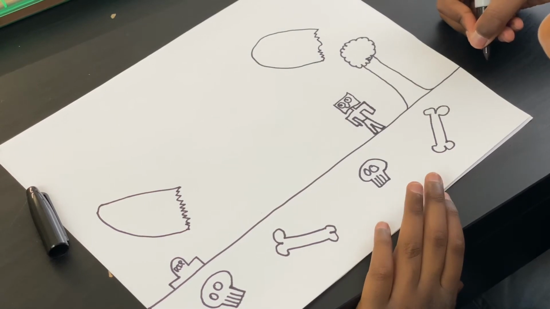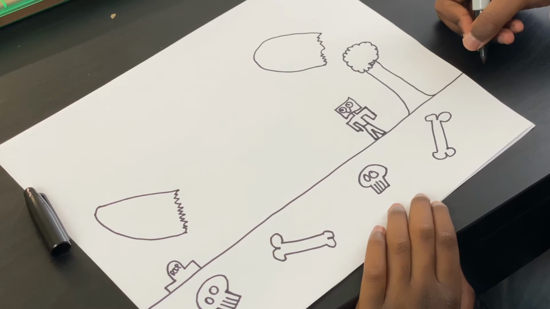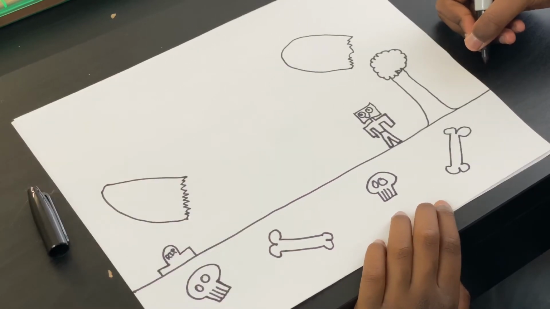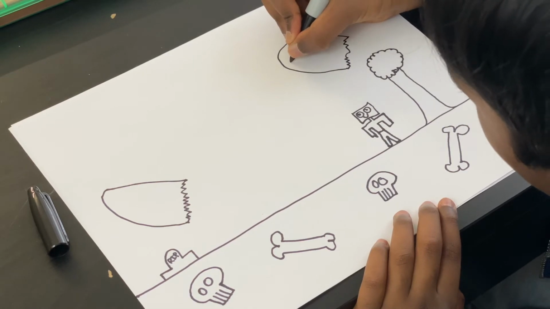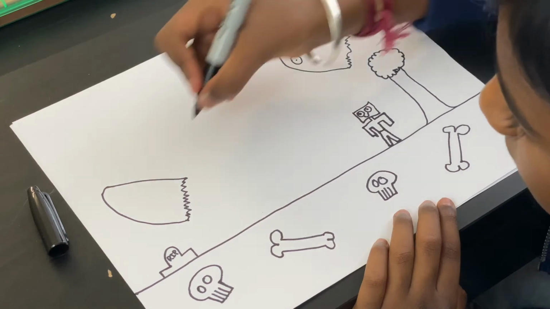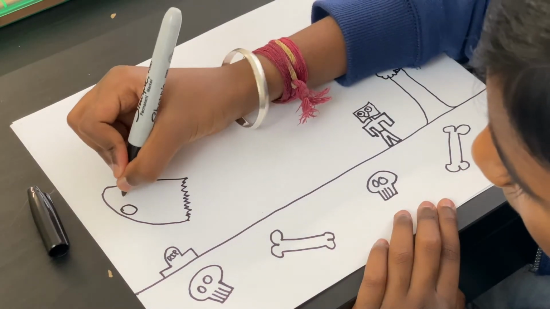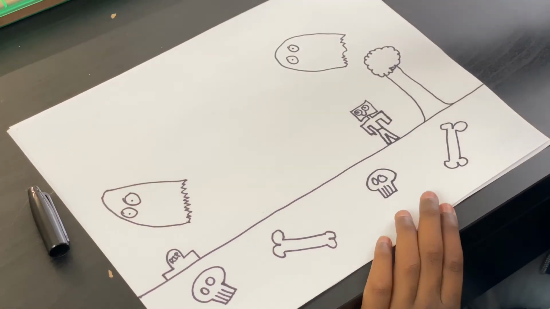And now, what are these ghosts missing? I think they look like papers falling from the air. So maybe we need to add the eyes. Let's add the eyes for both of the silly ghosts.